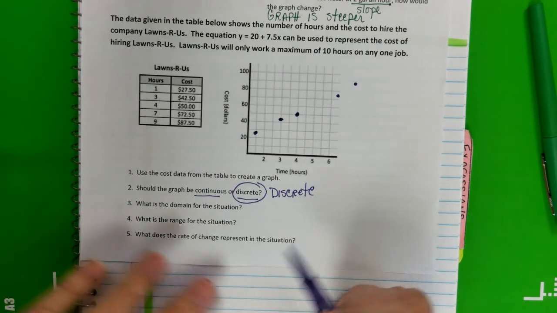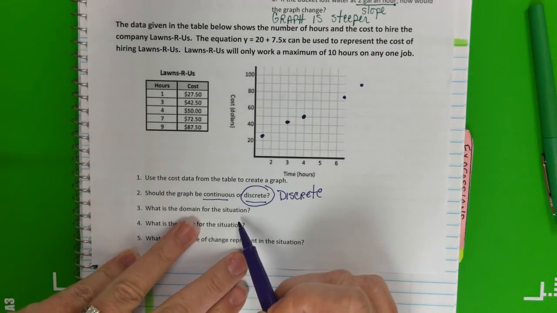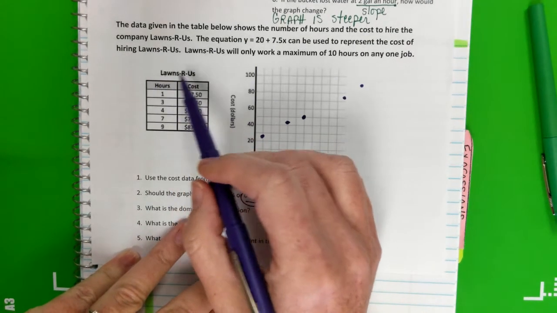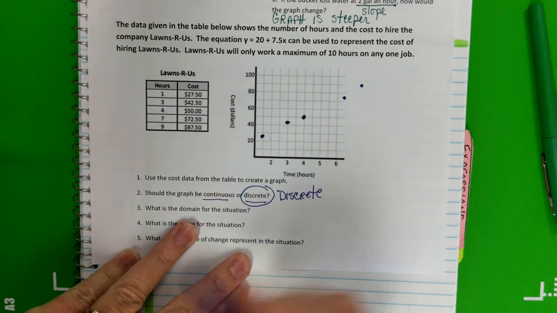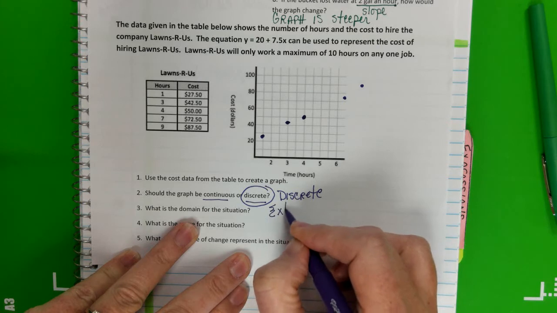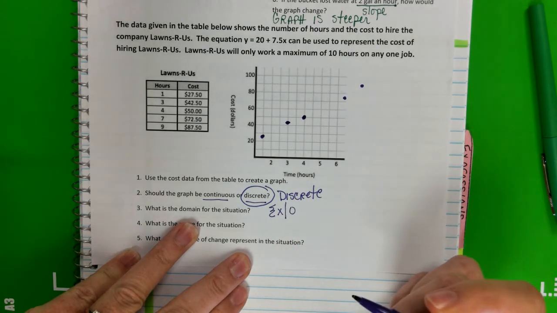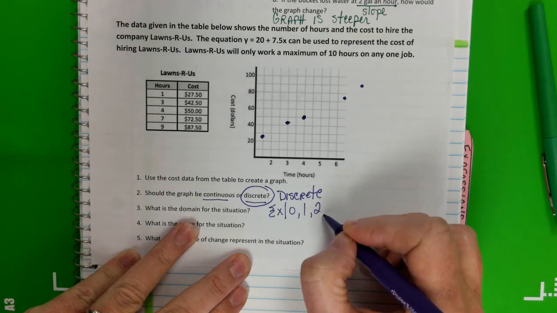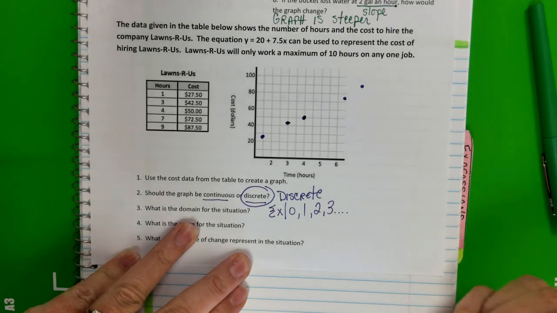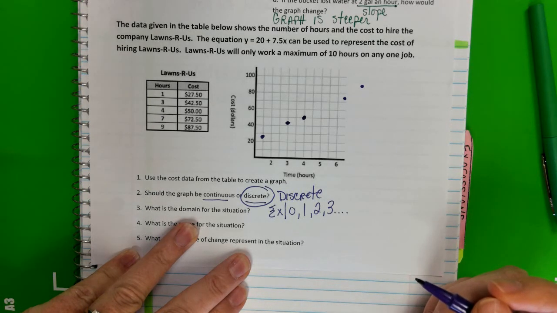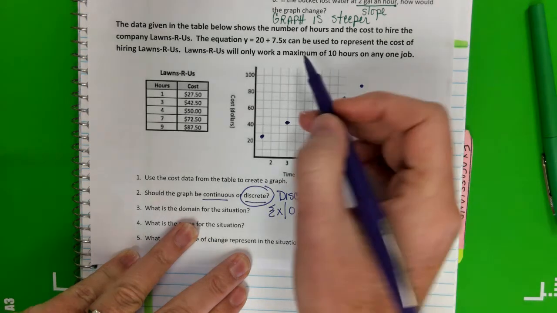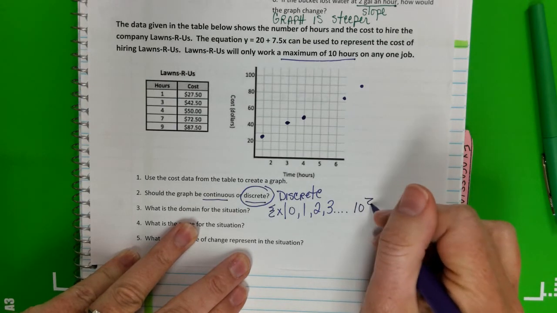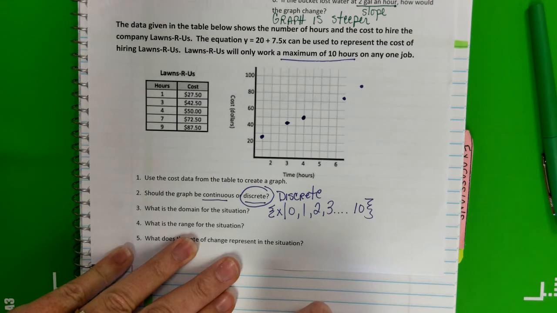Okay, so then let's talk about the domain. What's going to be the domain for this situation? So it said that, let's see, x represents what? The number of hours. So the lowest number of hours that it could be would be 0, even though that's not in our table. It could be 0. It could be 1. It could be 2 hours, 3 hours. In that pattern, all the way to what? Okay, well, it said that Lons R Us will only work for a maximum of 10 hours, so it would only be up to 10. And so that would be our limit.